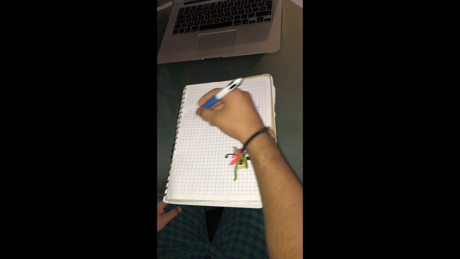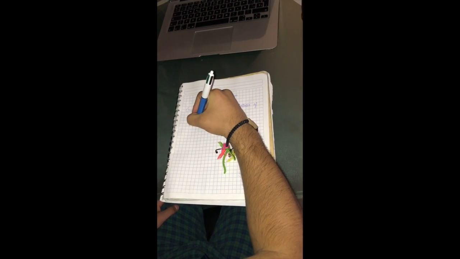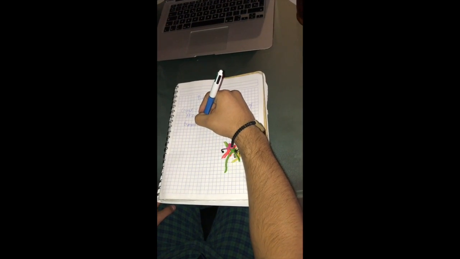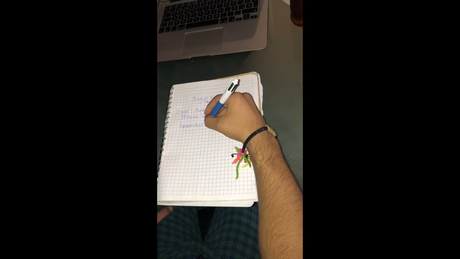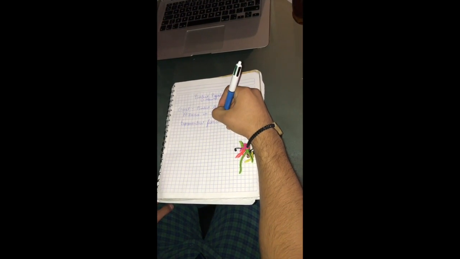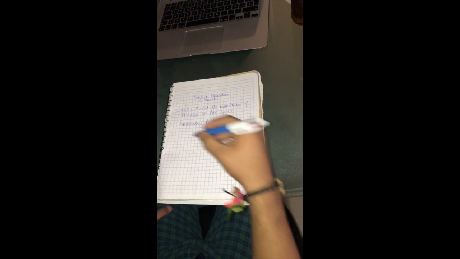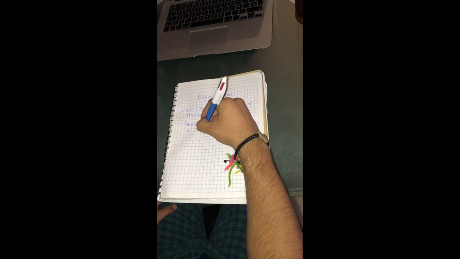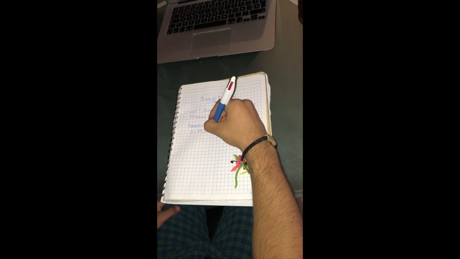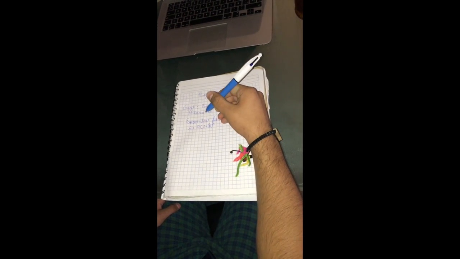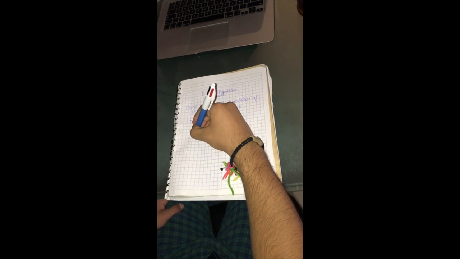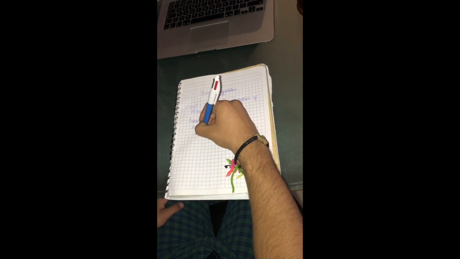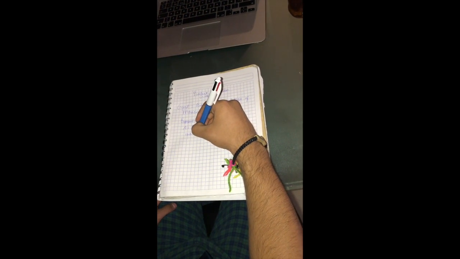Predict the population growth. Our goal is to predict the population of Mexico in 2020 with the help of the exponential function formula. This formula is A equals P, open parenthesis, 1 plus R divided by N, close the parenthesis, raised to N times T. The A is the final answer.